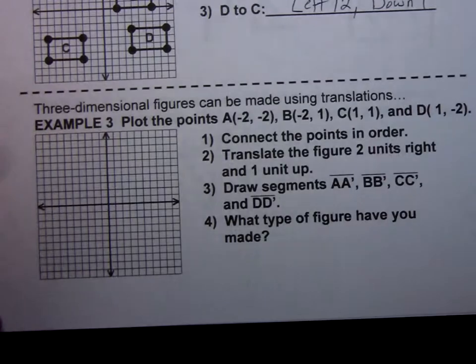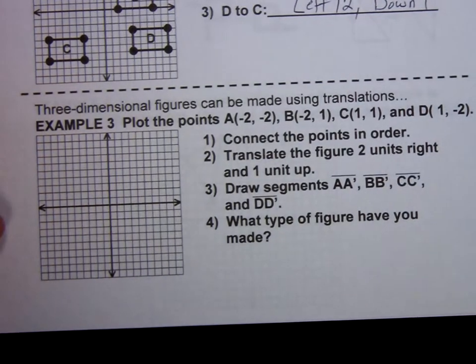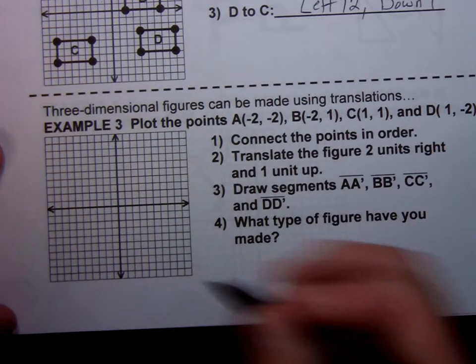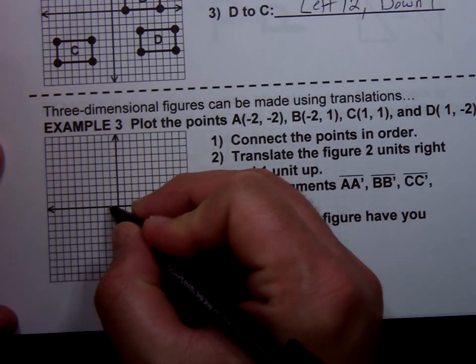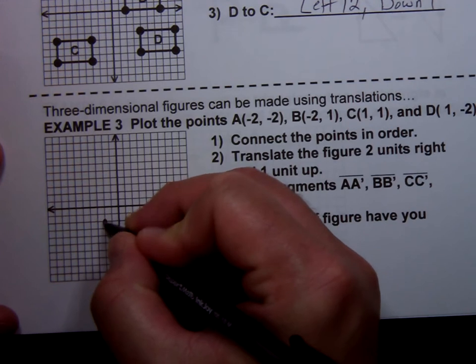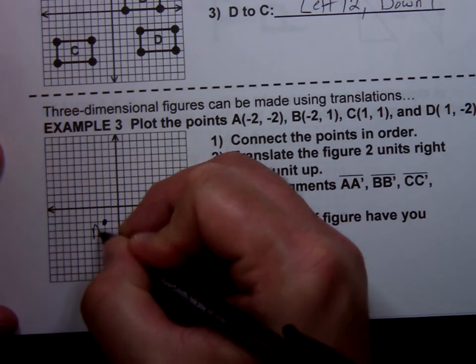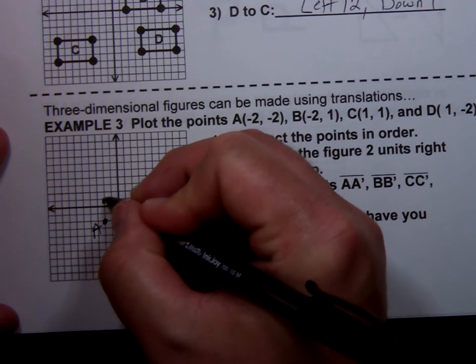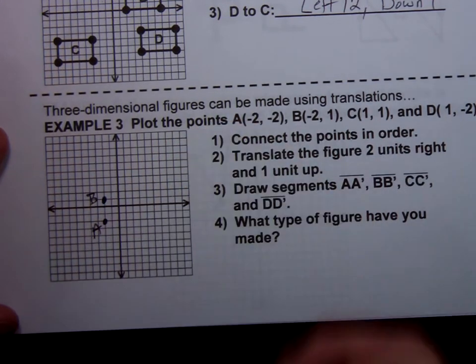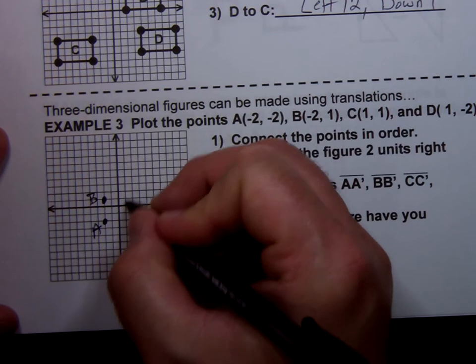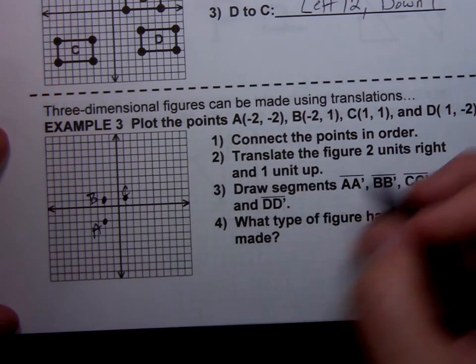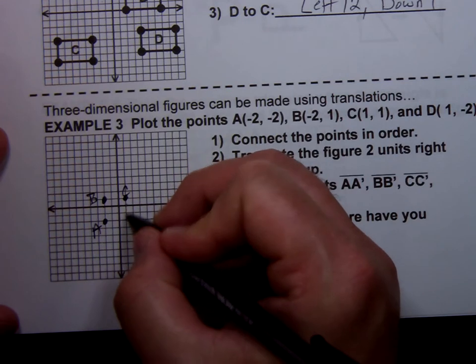Alright, three-dimensional figures can be made using translations. Let's first start with plotting these points. So I got the point A at -2, -2. So there's A. B is at -2, 1. So there's B. C is at the point 1, 1. There's C. And then D is at the point 1, -2.